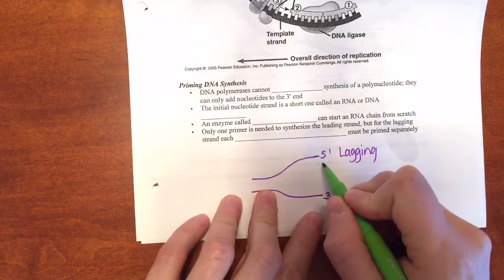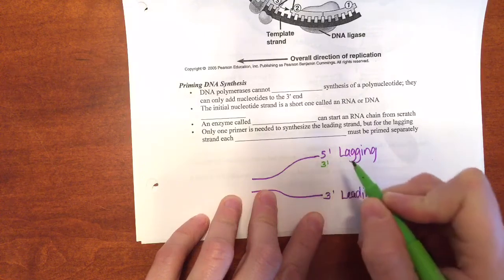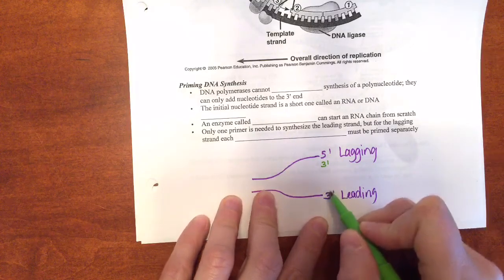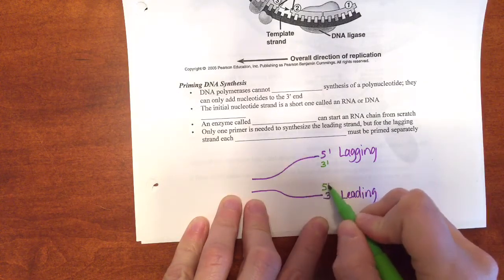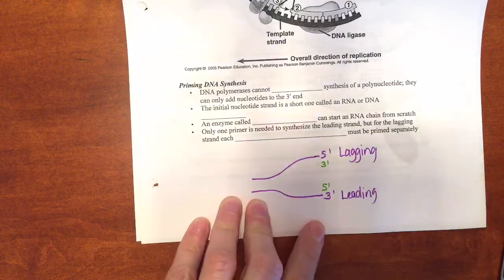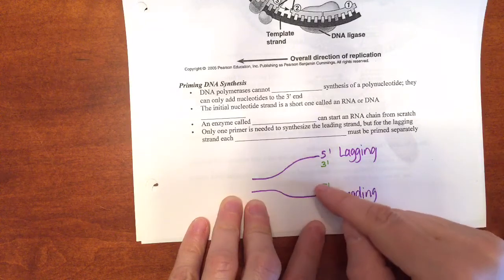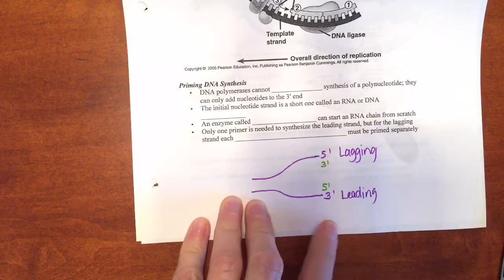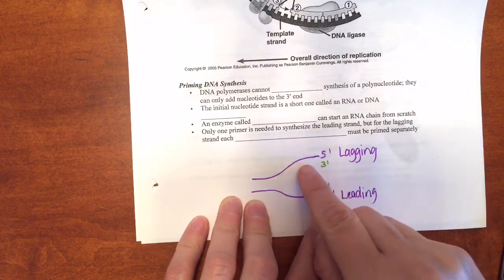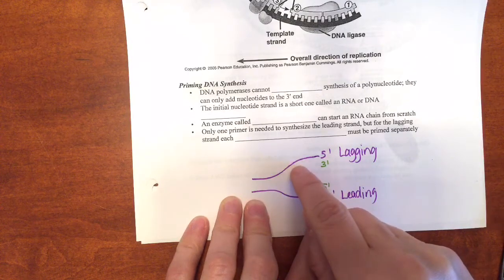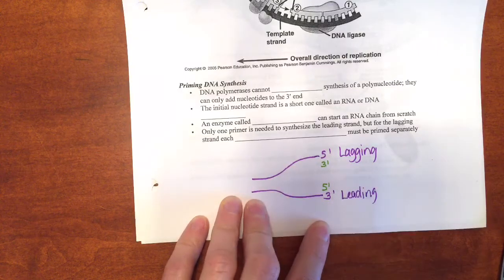If this is the 5' end, and you're going to make the complementary strand, then this has to be the 3'. If this is going to be the leading strand, the new complementary strand would have to be the 5'. This is leading because the new strand in green is going to grow in the 5' to 3' direction. Every new strand needs to grow in that 5' to 3' direction. In this case, this is the lagging. To grow in the 5' to 3' direction, it has to start here and go to the end, then restart and keep restarting, and that's why it's the lagging.